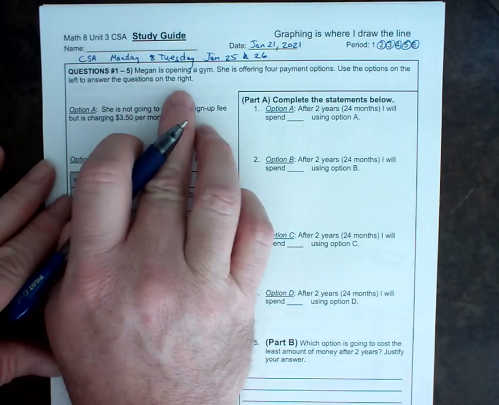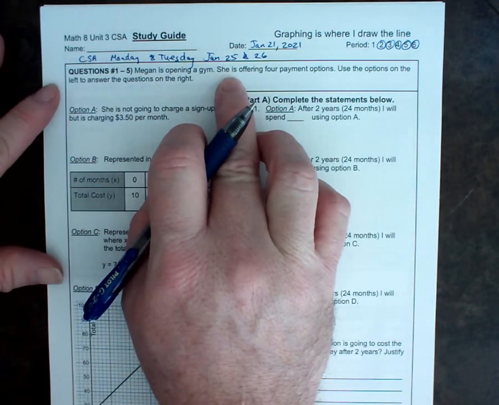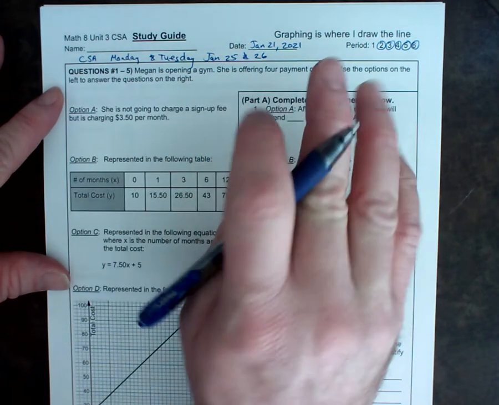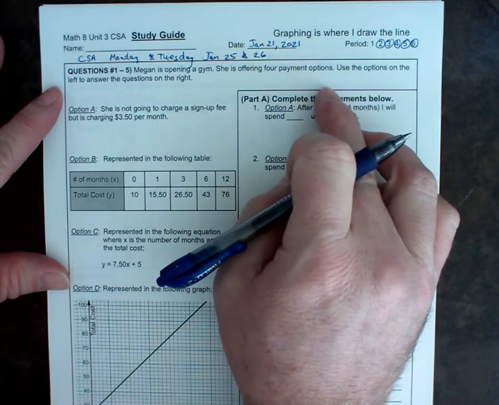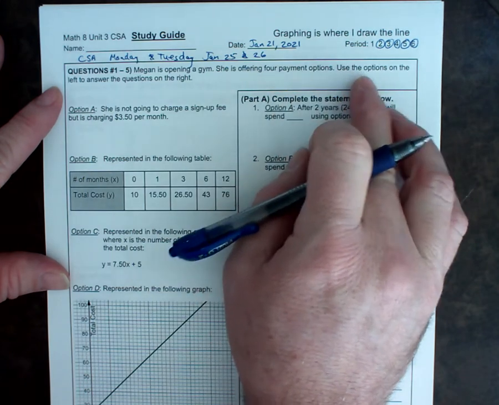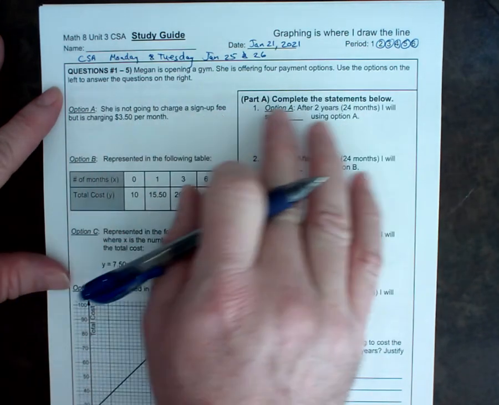Okay, question 1. Megan is opening a gym. So she's gonna open this gym. She's offered 4 payment options, and these are the questions that they're gonna ask you for her 4 payment options. Use the options on the left to answer the questions on the right.